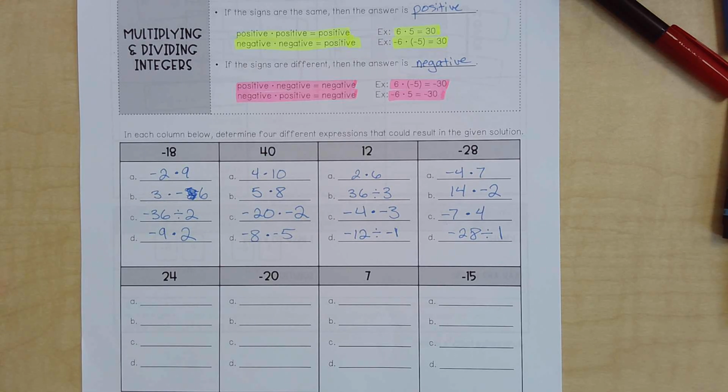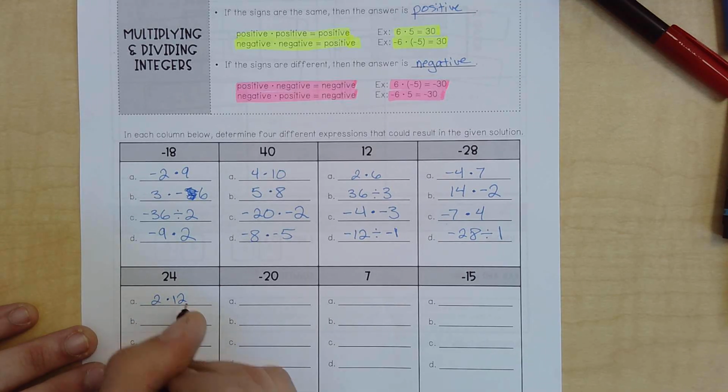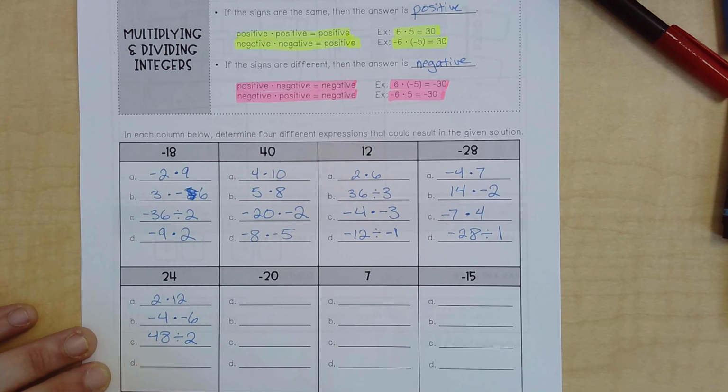We're going to think about factors that give us 24. Quickest ones I can think of is 2 times 12, negative 4 times negative 6, 48 divided by 2, and then we can say negative 12 times negative 2.